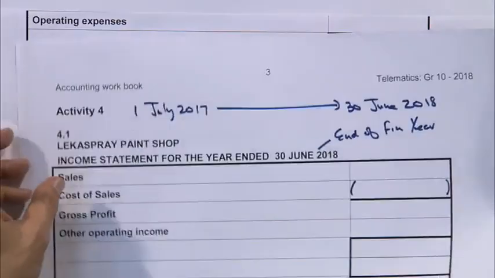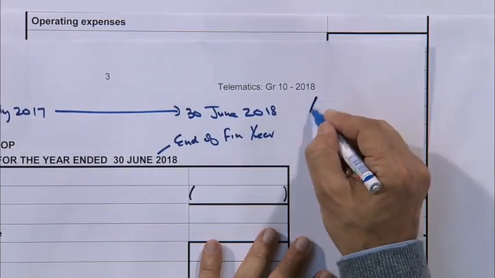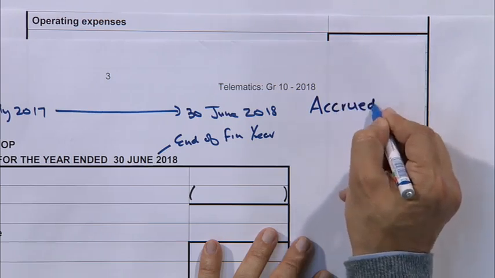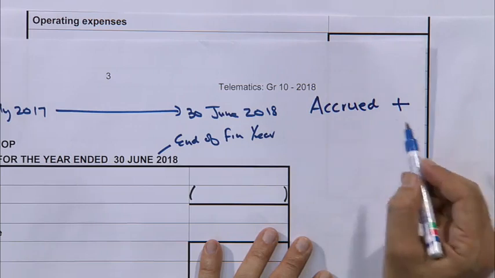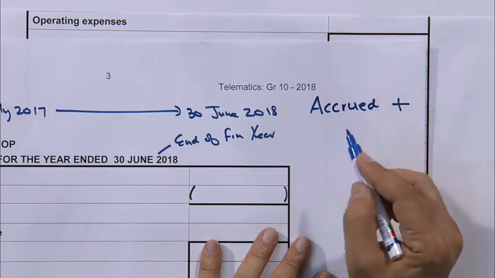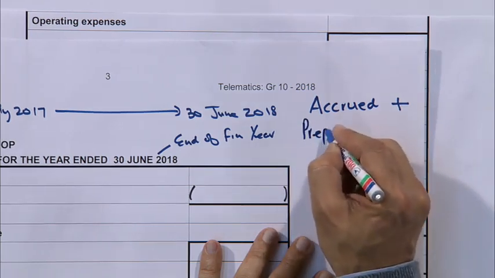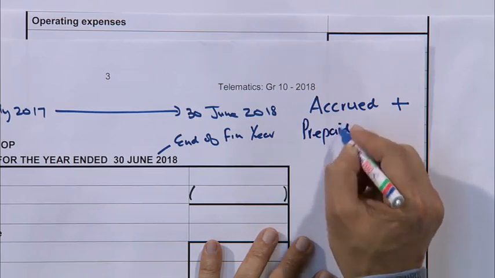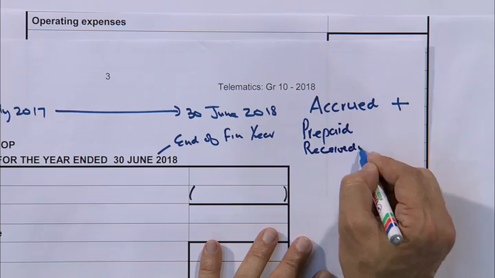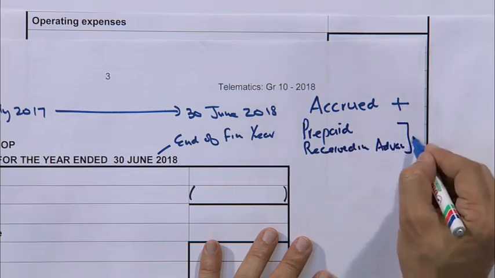Before we do anything, there's a general rule that you should know: if anything is accrued, which means accrued income or accrued expenses, you will have to add. And if the item is prepaid or received in advance, then you'll have to minus.